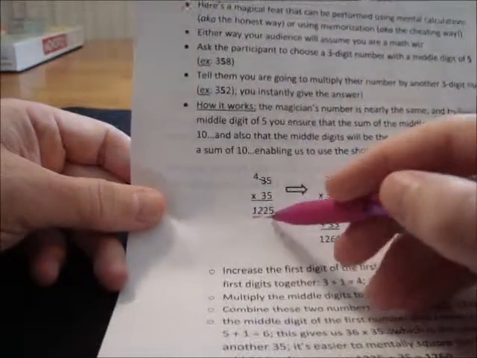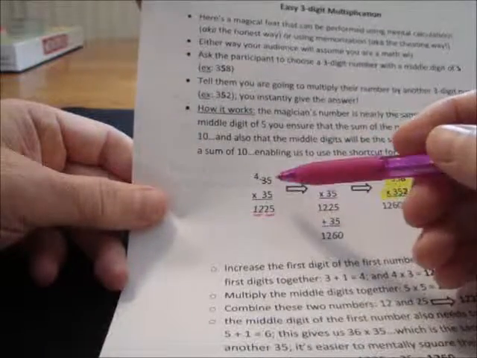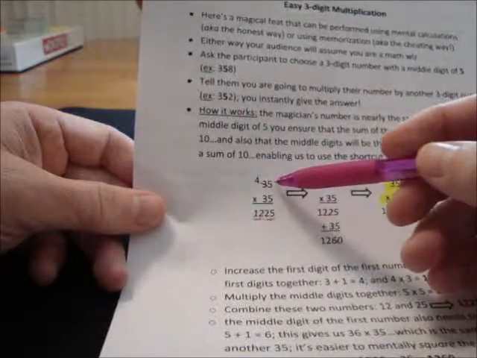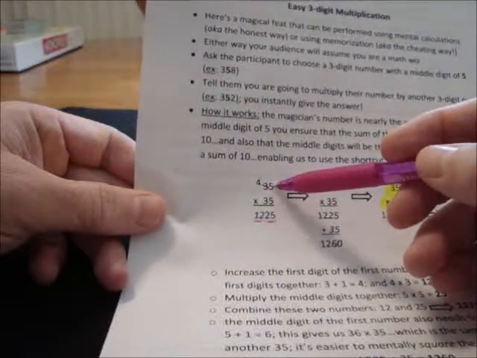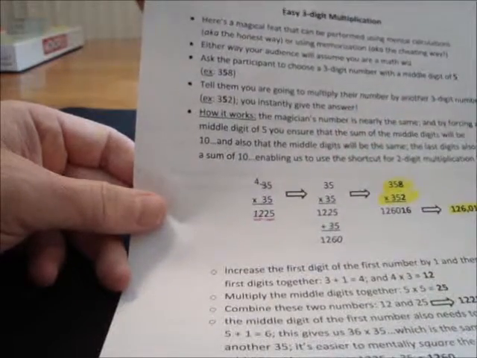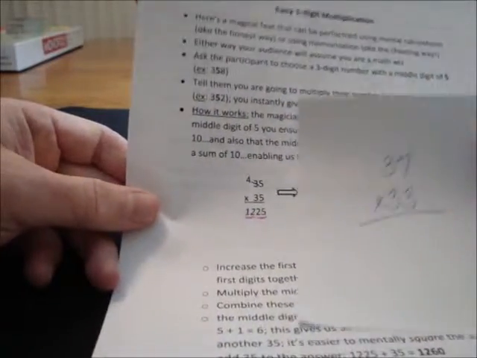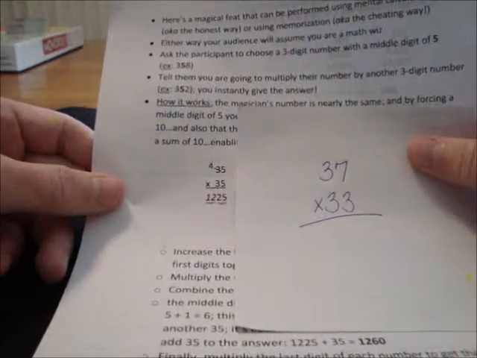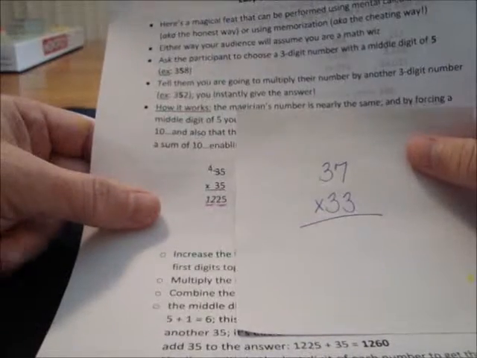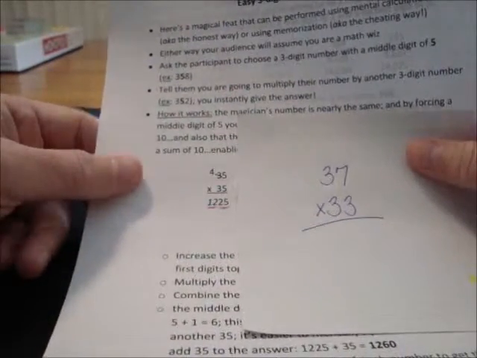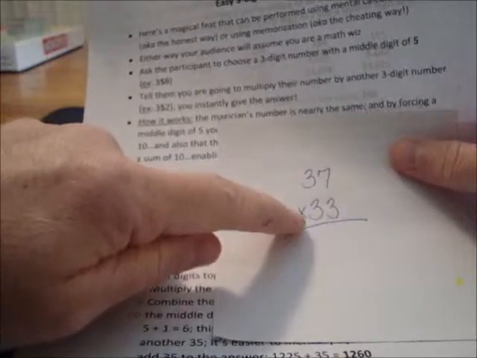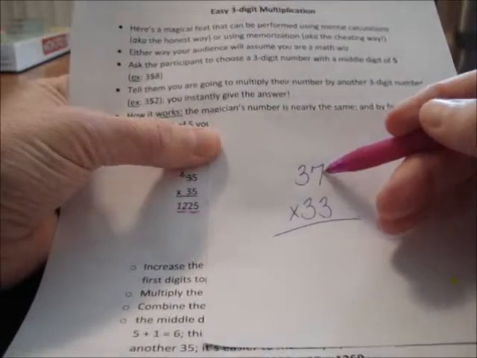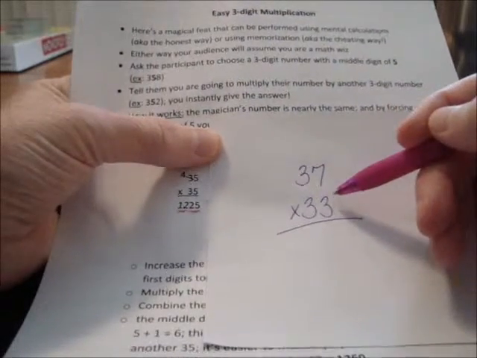Okay? Now, in this case, if you're familiar with math terminology, I'm actually squaring the number 35, right? Because I'm multiplying it by itself. But it works even if you're not squaring a number. So take this example. Let's say it was 37 times 33. Would my shortcut still work? Yes, it would. Notice the first digit is still the same, 3 and 3. And the last two digits still add up to 10.